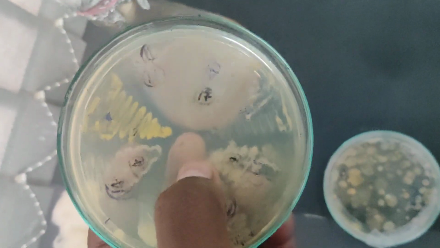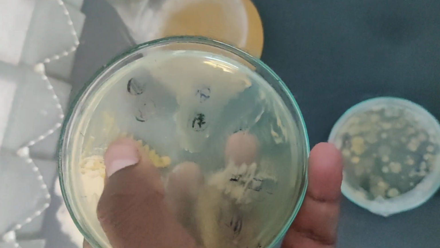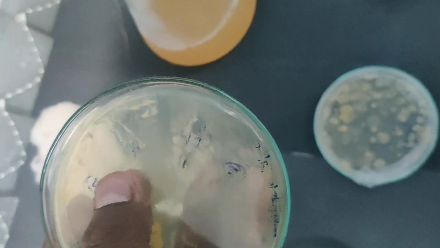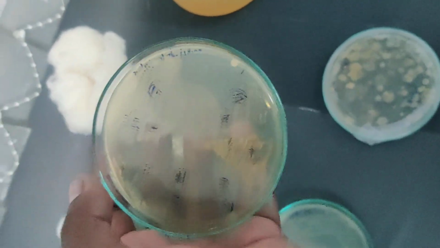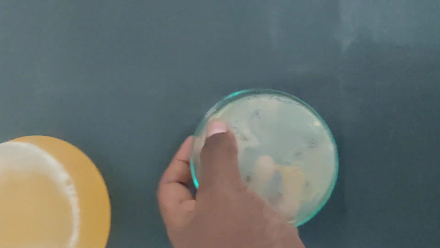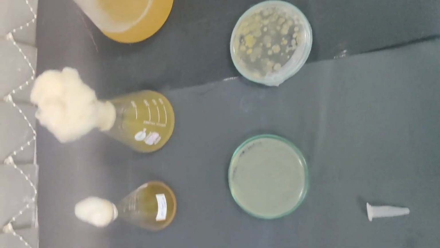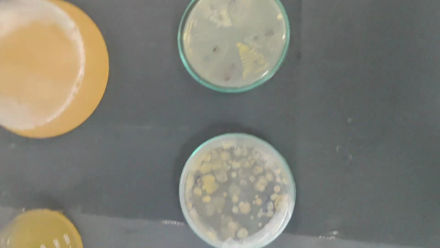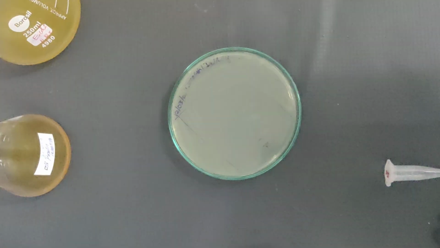The streaks I am showing here, this one and this one, are all individual colonies, but I have streaked them in a single plate. So these are different colonies. These are all different solid agar medium plates in which I have isolated my organism in different forms: as colonies, as multiple streaks, or as quadrant streaks, correct?